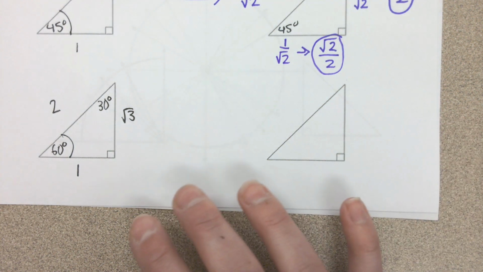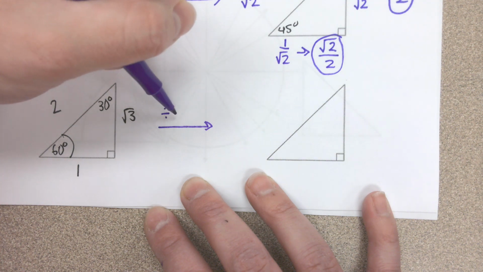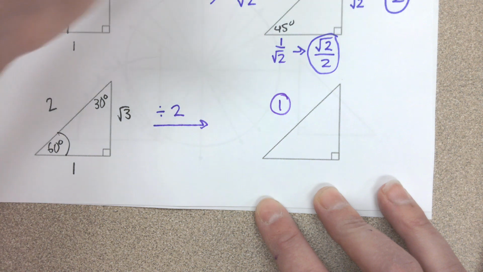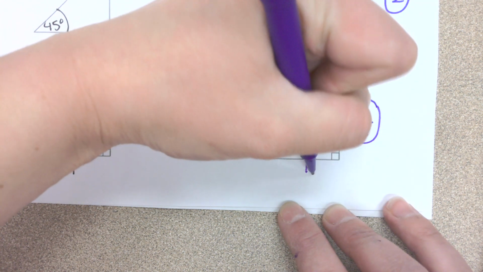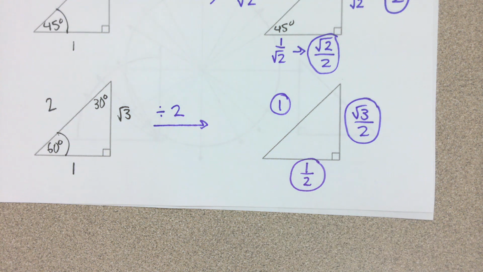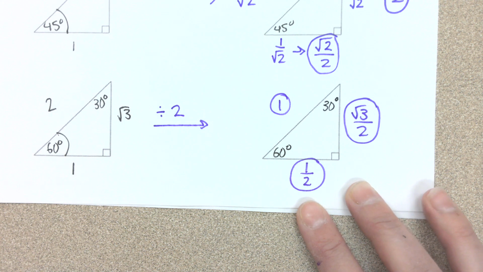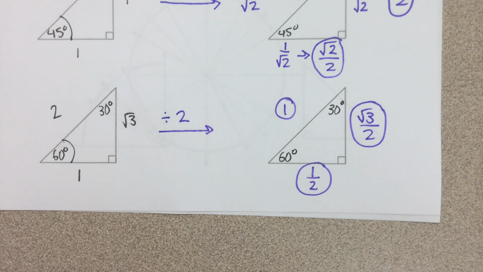In our third triangle, we're just repeating what we did the first time, but these 2 sides are going to be flipped. So once again, we're dividing by 2. So I'll end up with 1 on the hypotenuse, square root of 3 over 2 on the right side, and a half on the bottom. This time 60's at the bottom and 30's up top. We need these triangles. They're going to be the foundation of creating the unit circle. Next page.